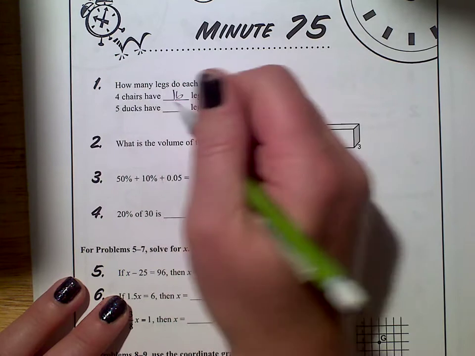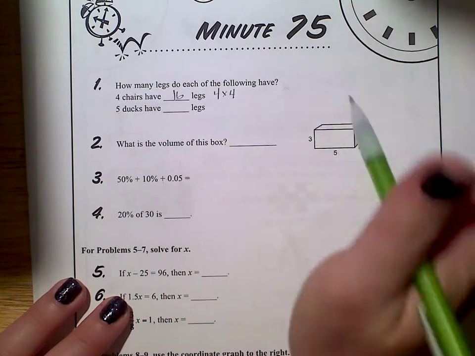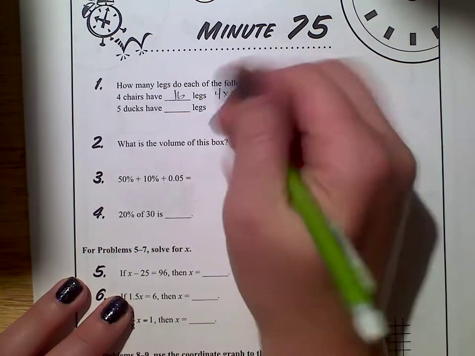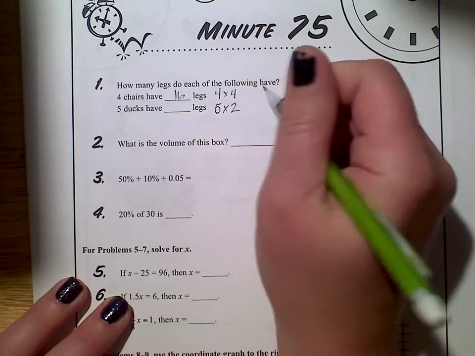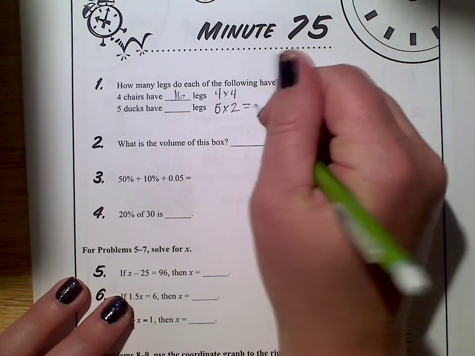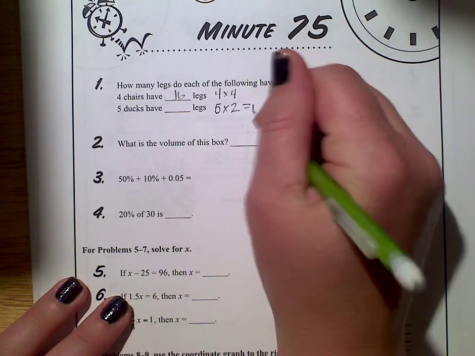If you had 5 ducks and each duck, assuming there are no birth defects or abnormalities or injuries, has 2 legs, it would be 5 times 2, which would get us 10.